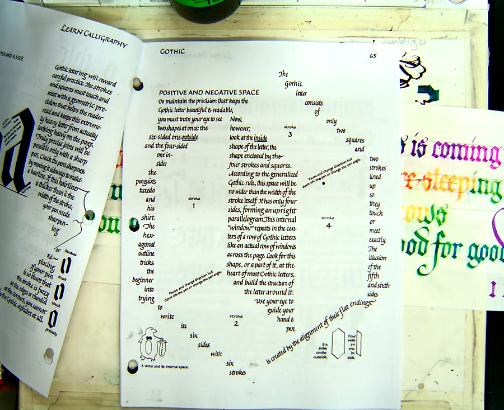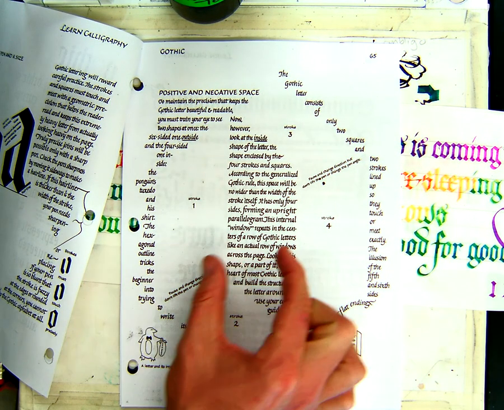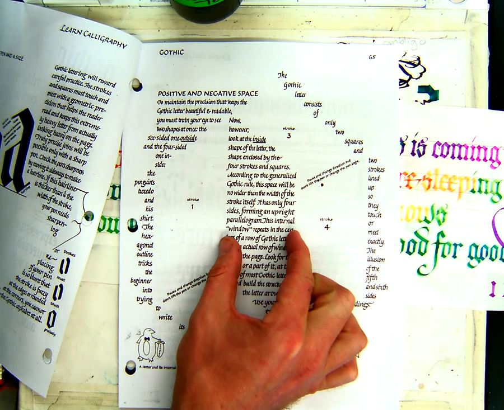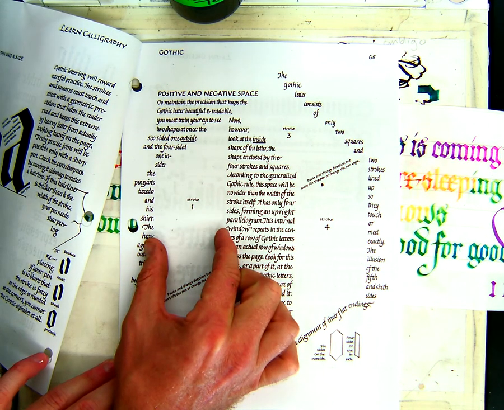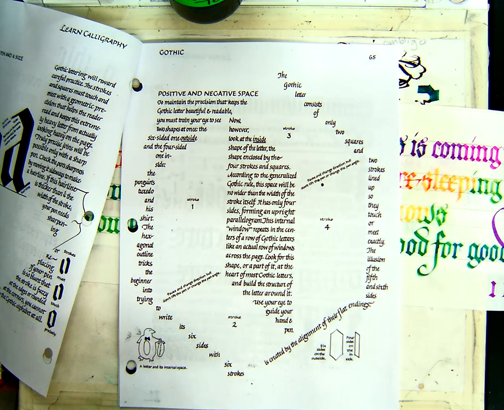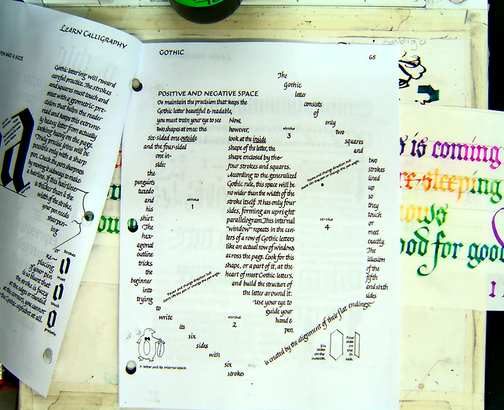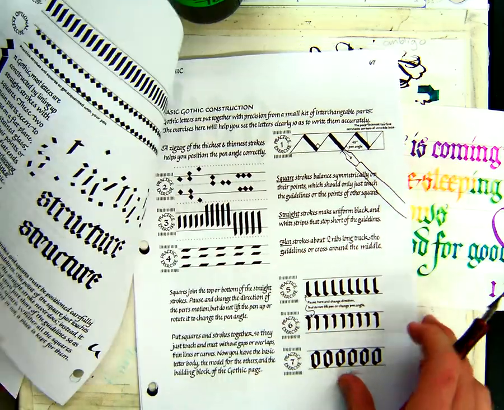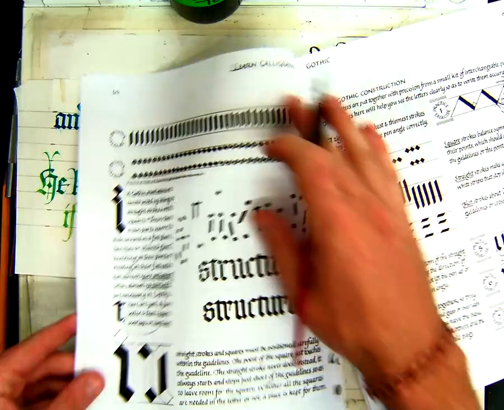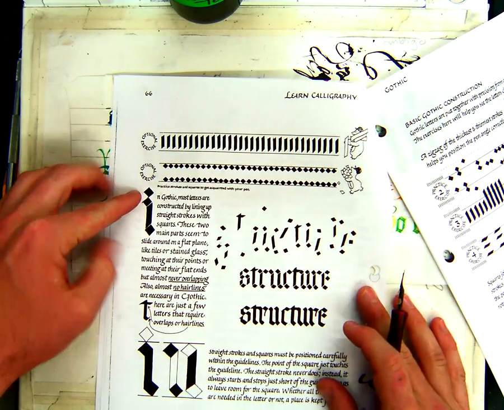I want you to notice how the inside, we call that the negative space, is equal to the width of the verticals, okay? So I'm going to give a couple examples during class today of words that have equal spacing between the vertical lines. And that's probably the main thing I'll be grading on for Gothic. We're not going to do the optional exercises.